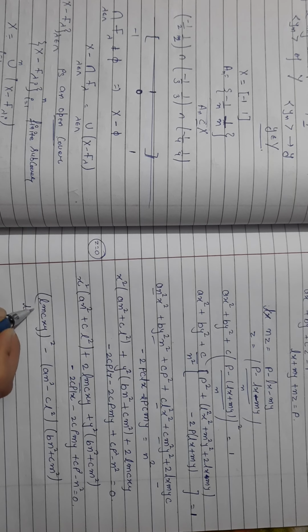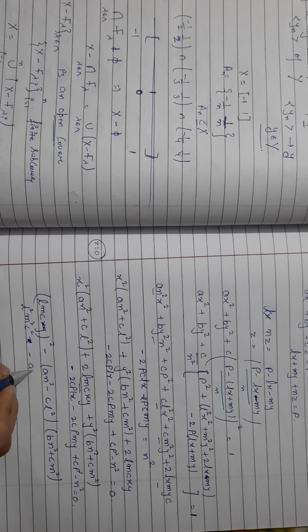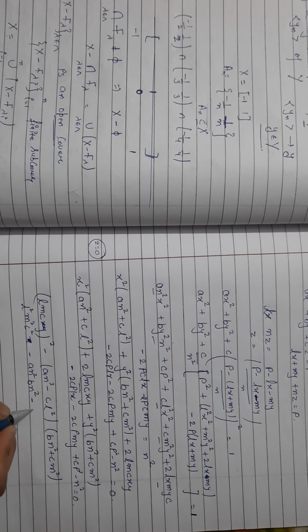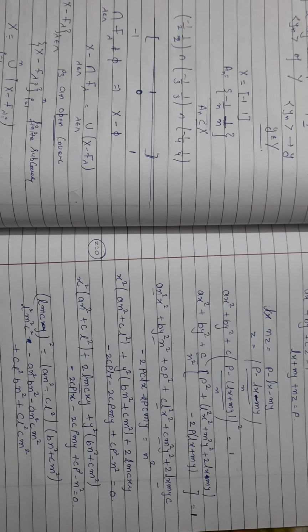It means you have l square m square c square minus an square bn square minus an square cm square plus cl square bn square plus cl square cm square, which is equal to 0, greater than 0, or less than 0.